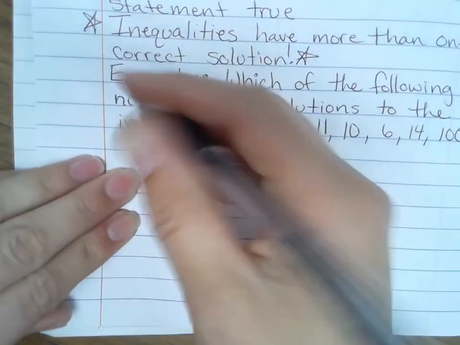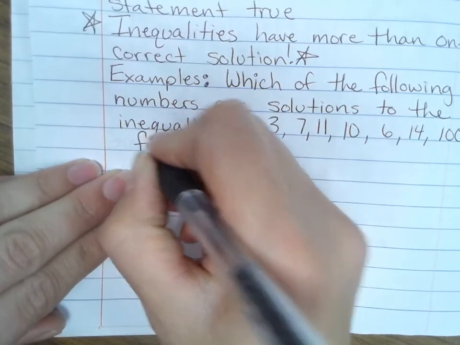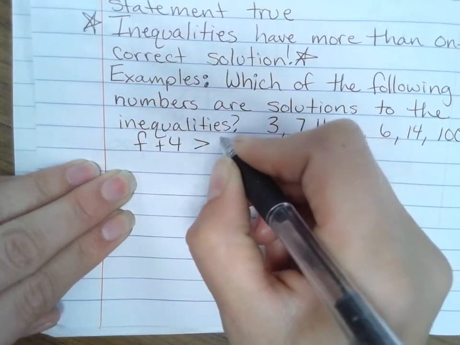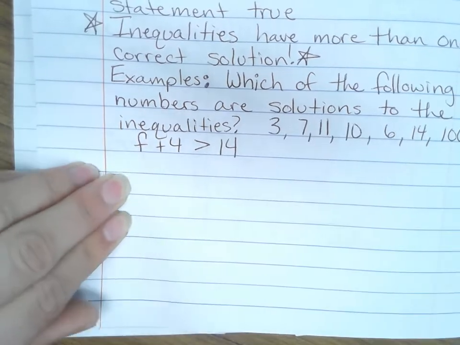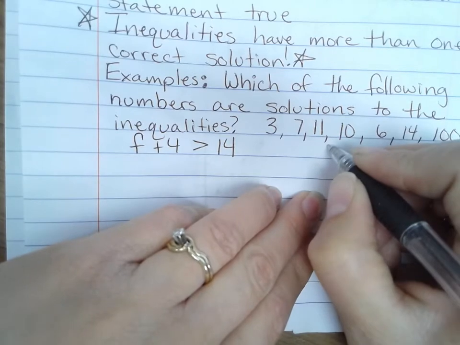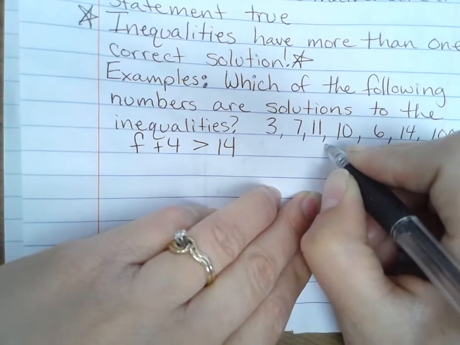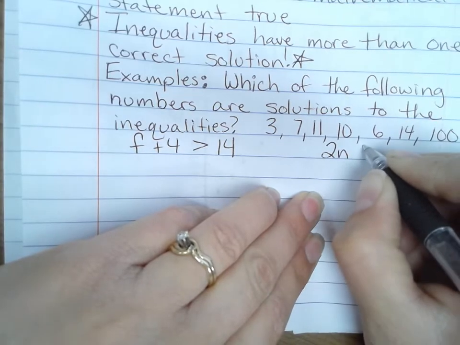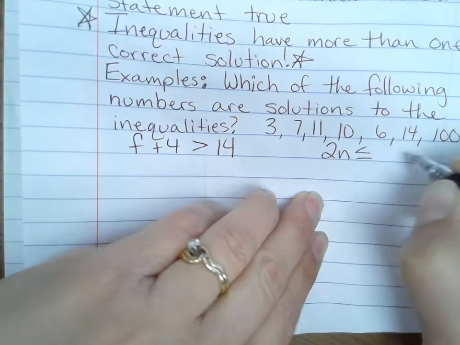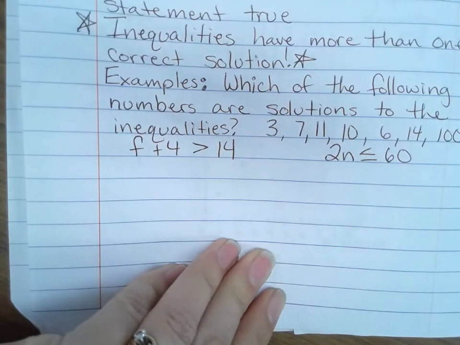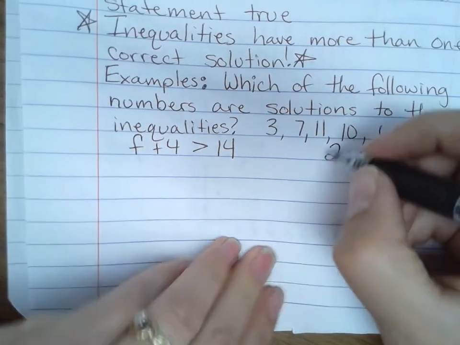The first inequality will be f plus 4 is greater than 14. The other inequality we're going to do is 12n is less than or equal to 60. I'm sorry, 12n is what I meant to put.